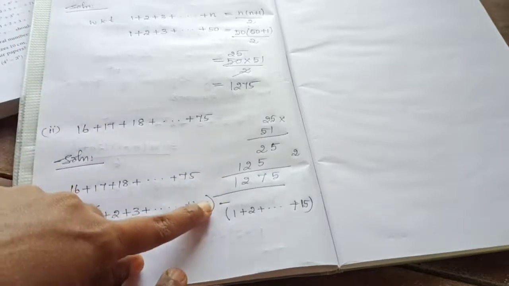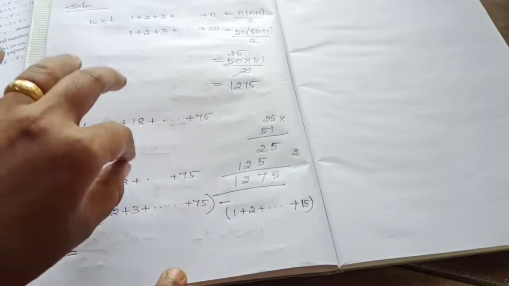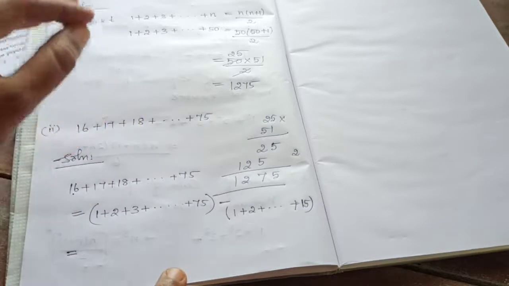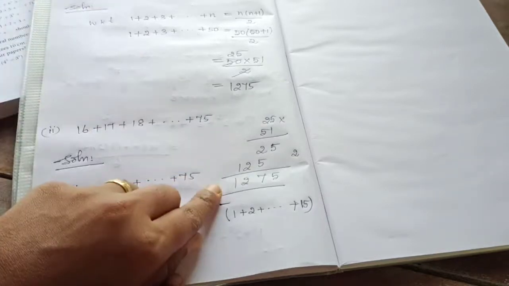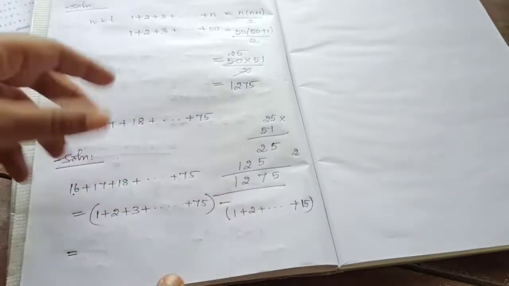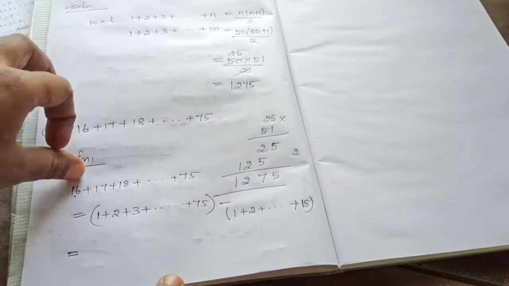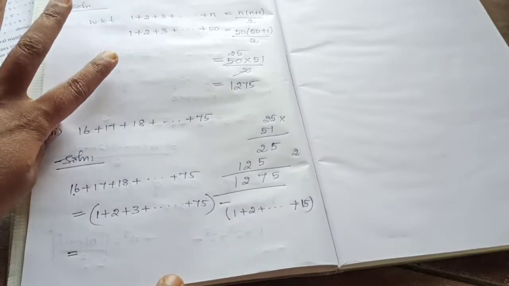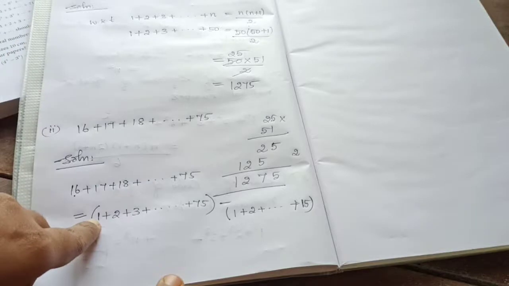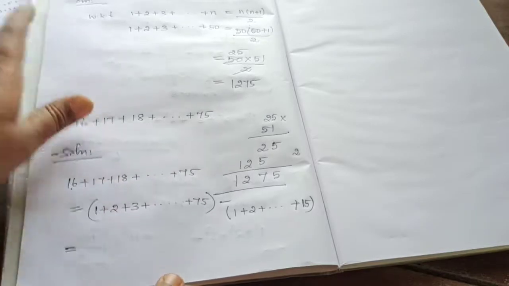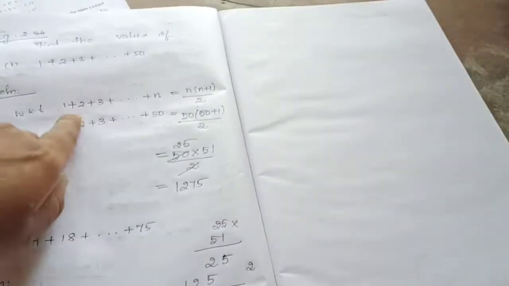1 to 75 numbers I am adding. 1 plus 2 plus 3 plus 4 plus 5 plus up to 75, I am adding, and I am just subtracting the first 50 numbers. So the result will be the sum of 16 to 75. Got it? So now the formula way we wrote, because the formula should start with 1 only.